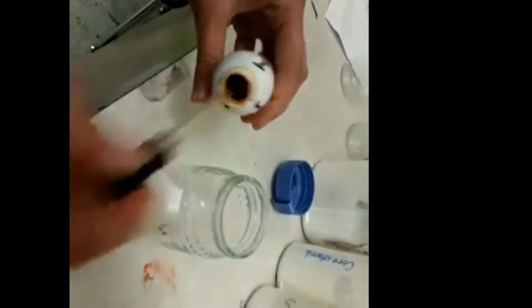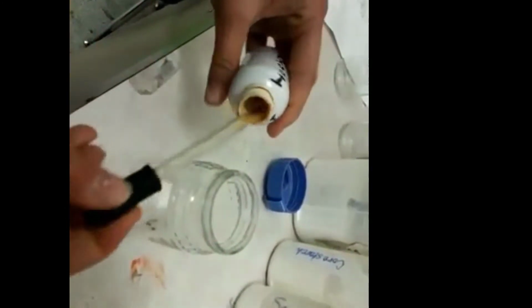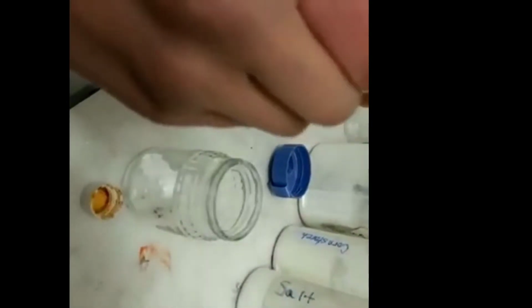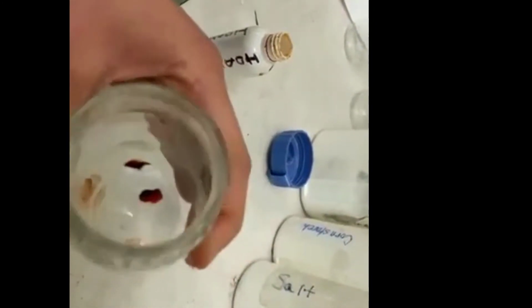Okay. Now we have to put iodine into the thing, and we're gonna do 2 drops of that, maybe. And nothing really happens with that. Iodine and salt.